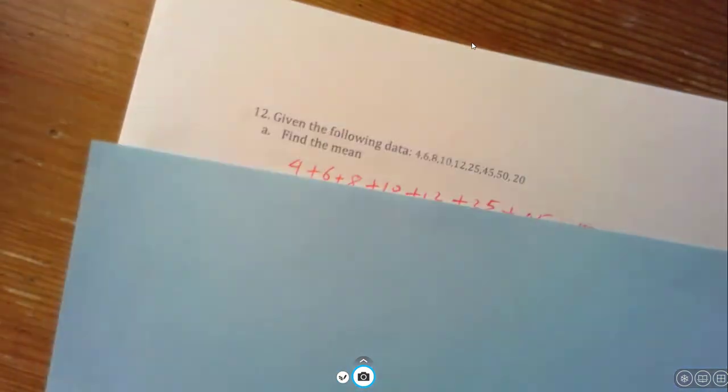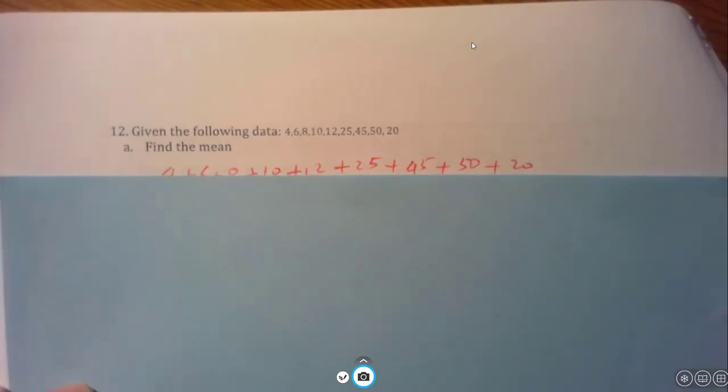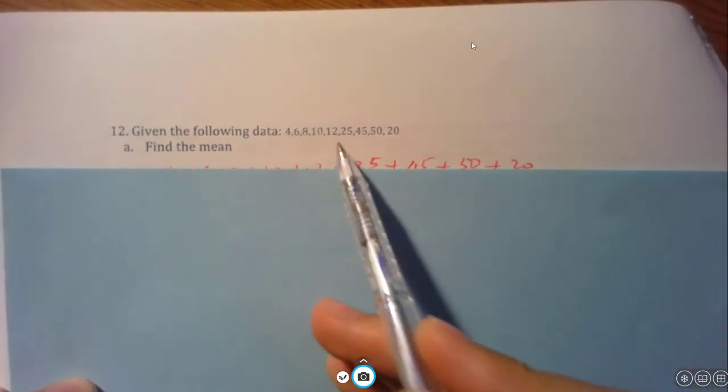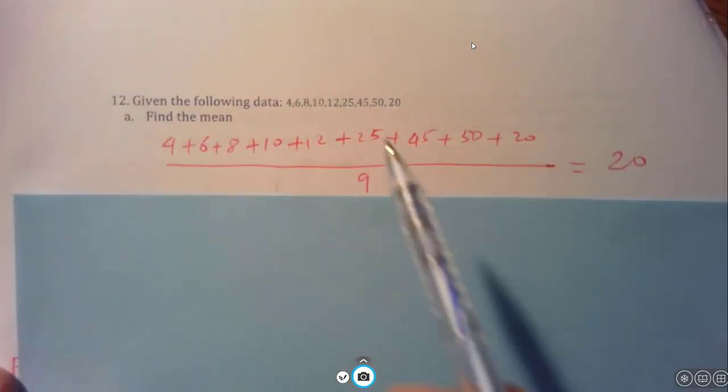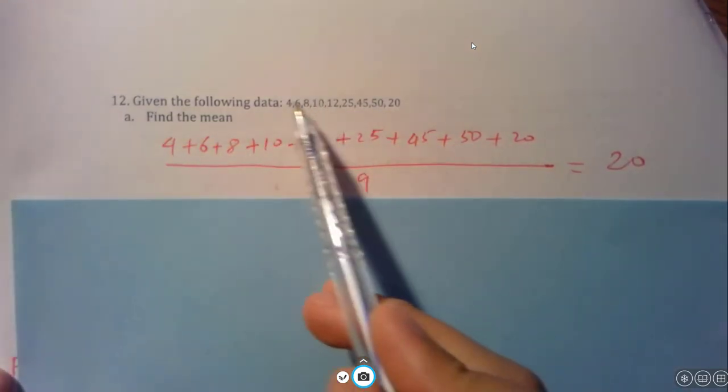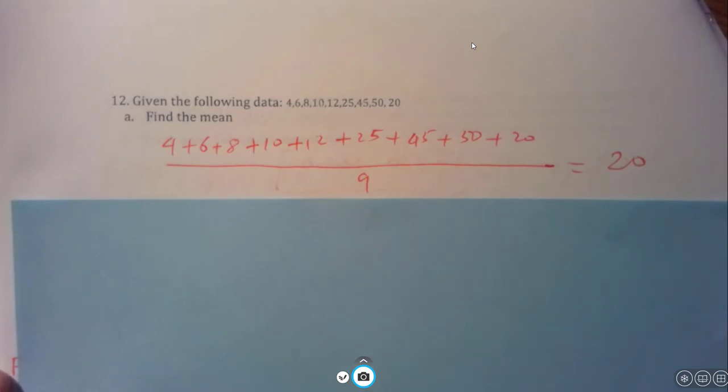The last question, question 12. We have the given data, the numbers. Find the mean. The mean is the same thing as finding the average value. So we add all of them together. There are 9 numbers, so we divide by 9, which gives 20 as the mean.